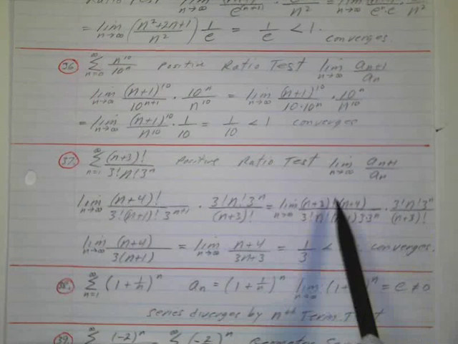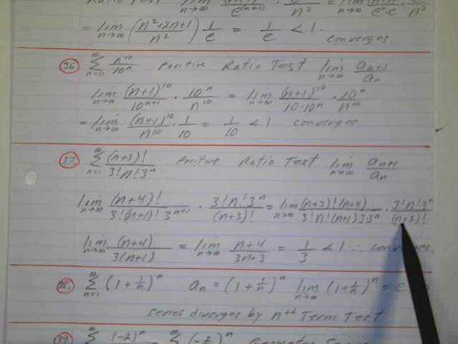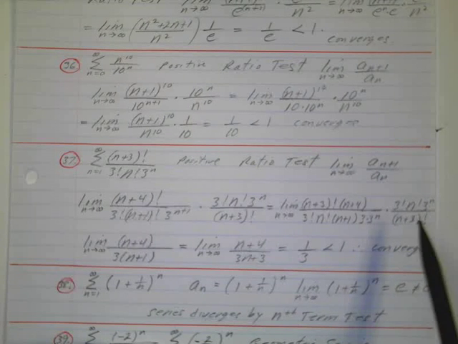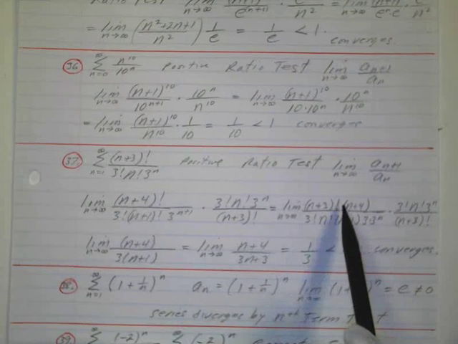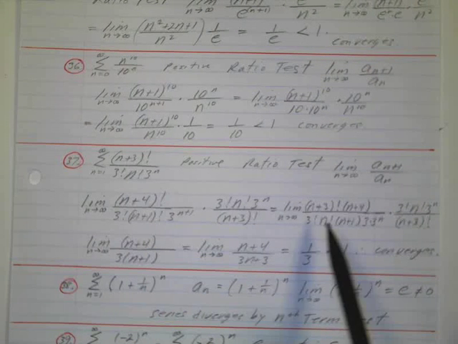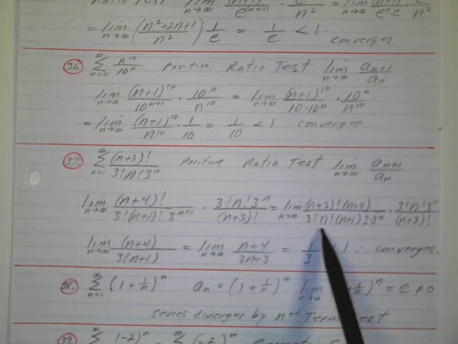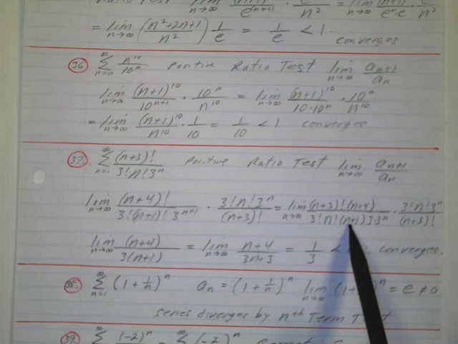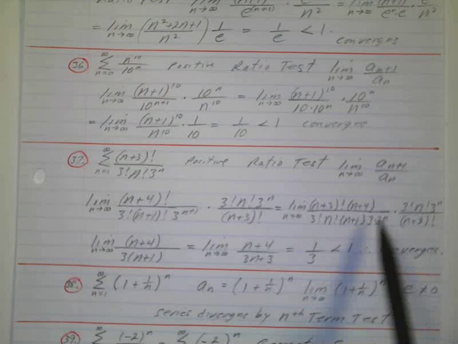Now look at all the things that cancel now that I wrote this out. The n plus 3 factorials cancel. The 3 factorials cancel. 3 to the n's cancel. So what am I left with? I'm left with n plus 4 on the top and 3 on the bottom and an n plus 1.